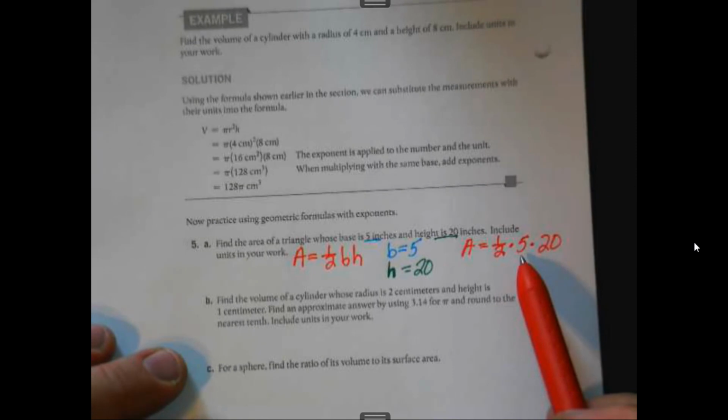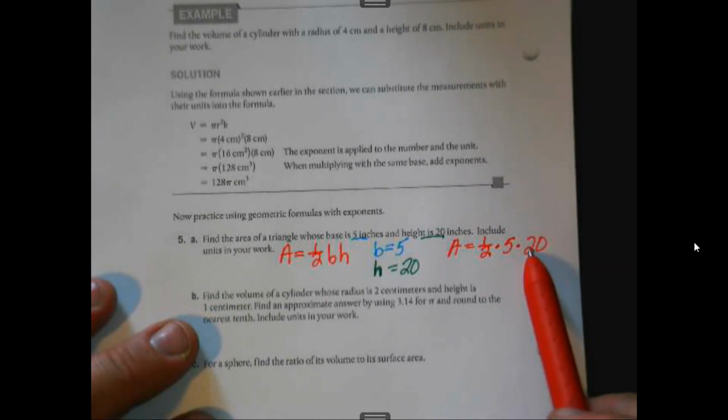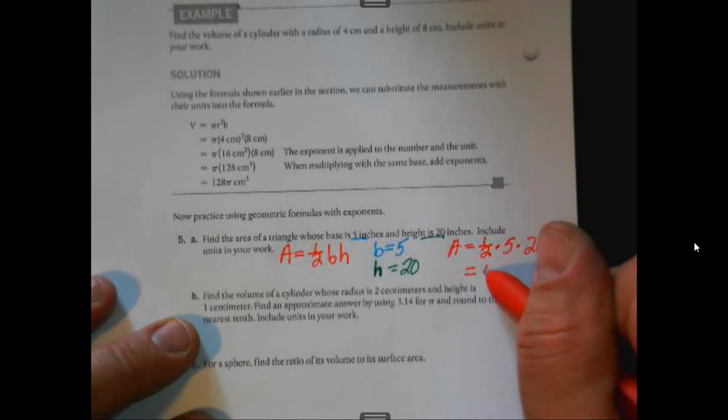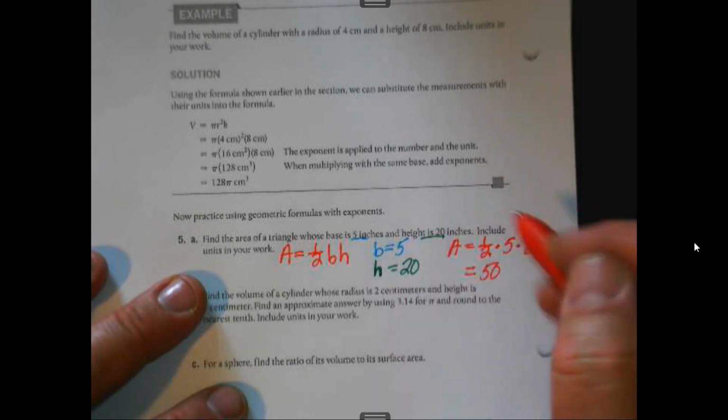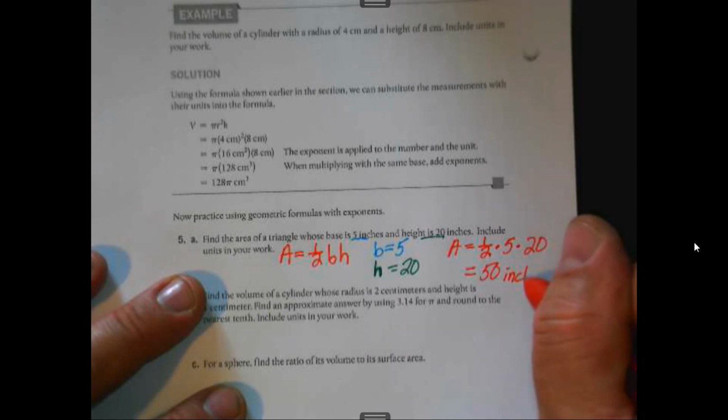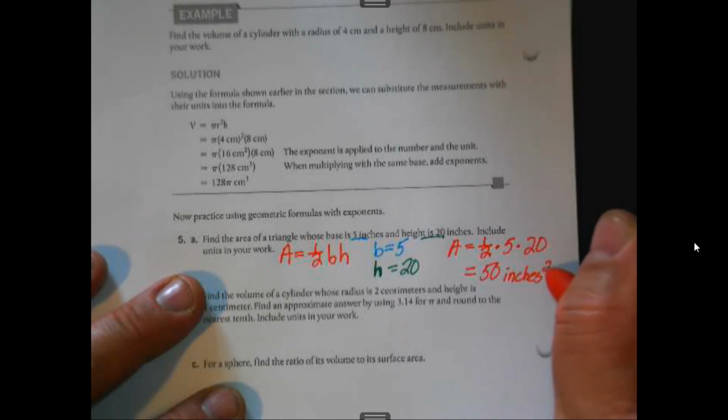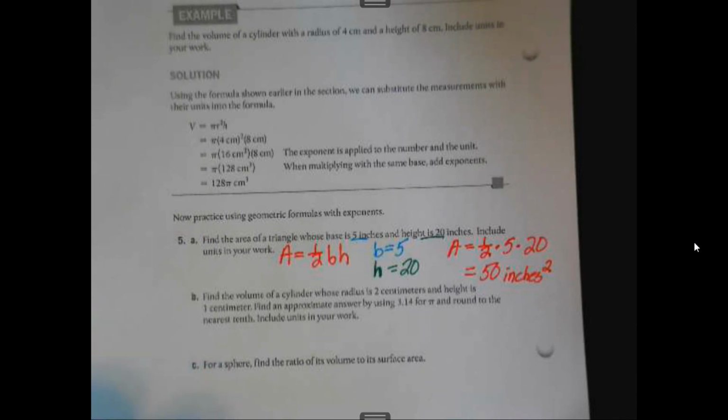This one's actually a lot easier than you think. 5 times 20 is 100. Half of 100 is 50. Don't forget the units. Inches squared. Area squared.